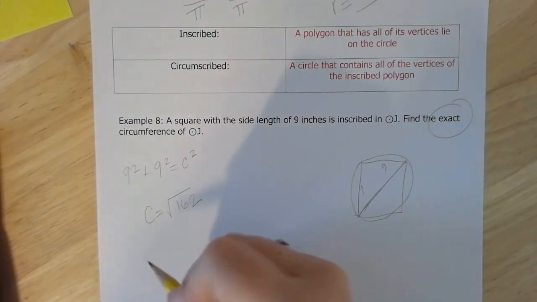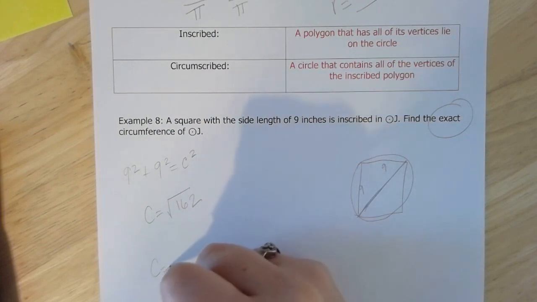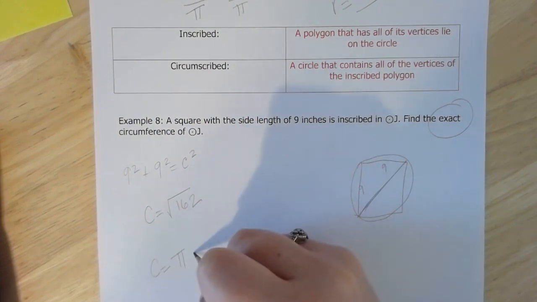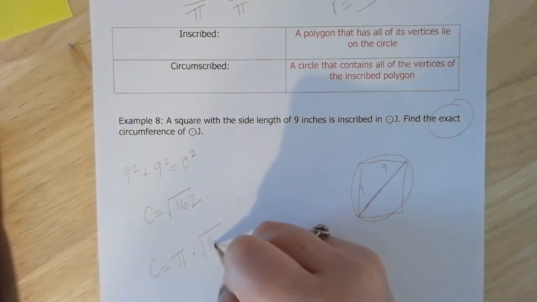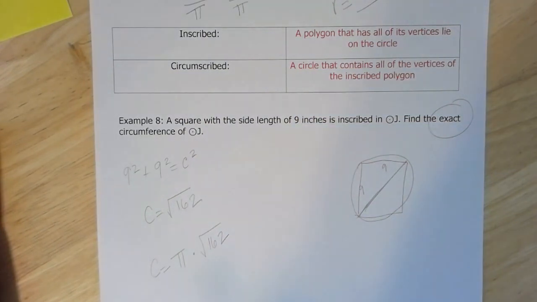Okay, circumference equals pi times my diameter. Now, it said to be exact, so this is exact. The only thing that's not exact about it is I would like you to break this down. Okay, you should break this down so that it is a nice simplified radical.